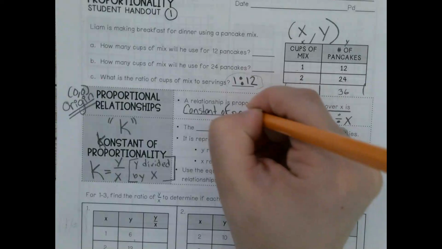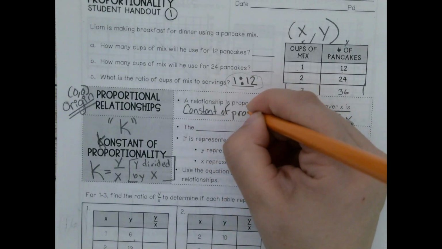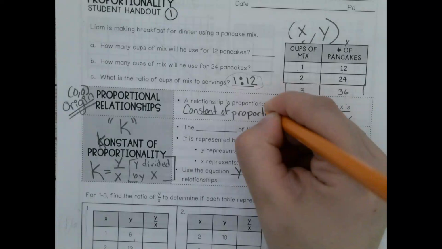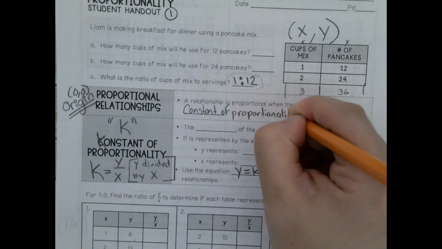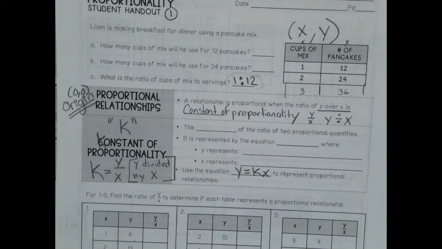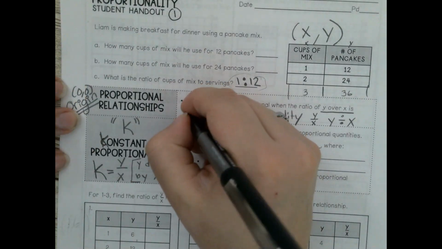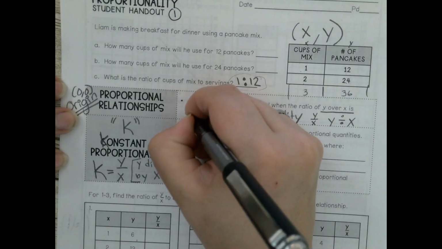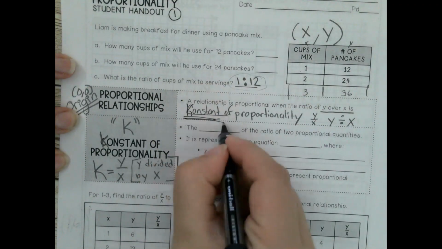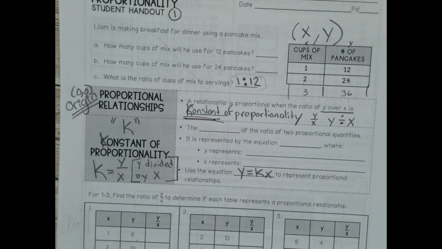Of proportionality. Okay, but remember I told you to think of constant with a K. I don't know why, but proportionality seems like the longest word. It is a very long word.